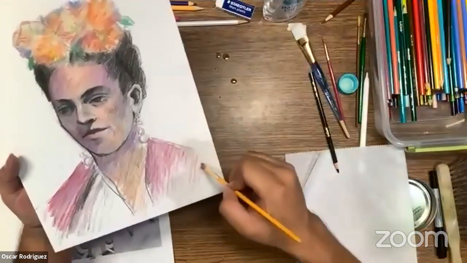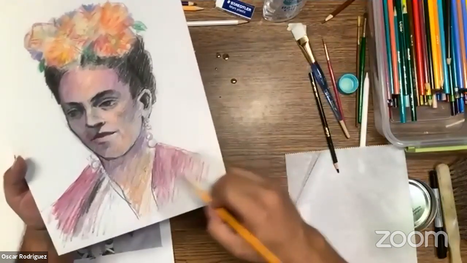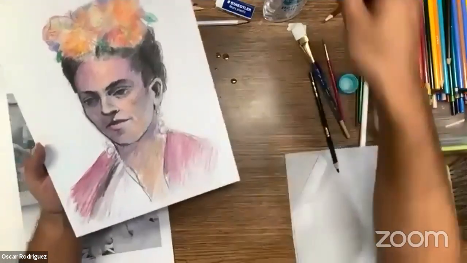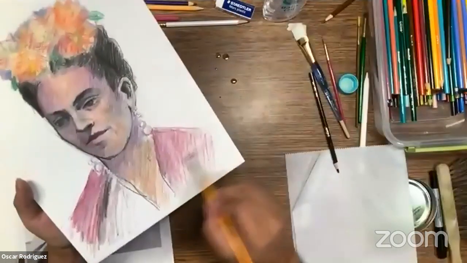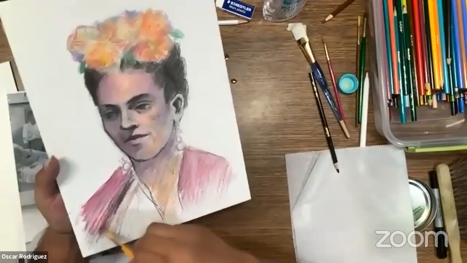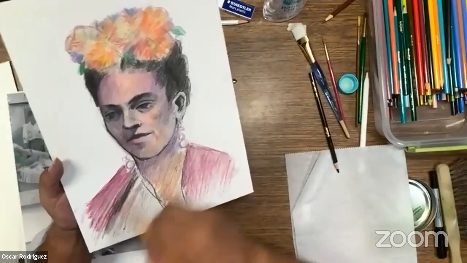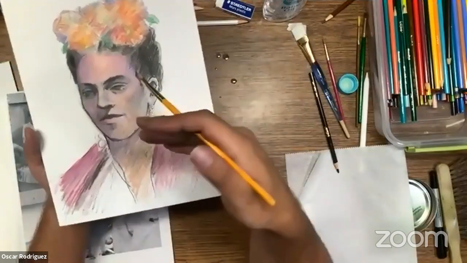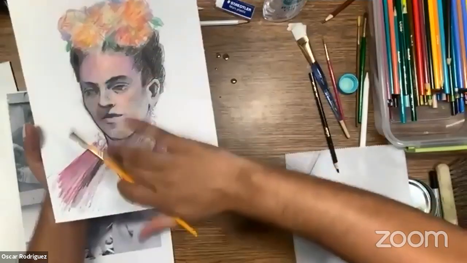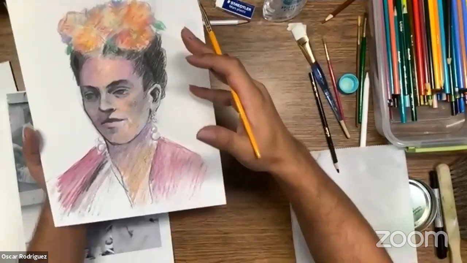Color pencil, baby oil, color pencil, baby oil. You can make something really nice and blended if you do it enough times. And this is even better than trying to rub it with your fingers and messing up the fibers of the paper.